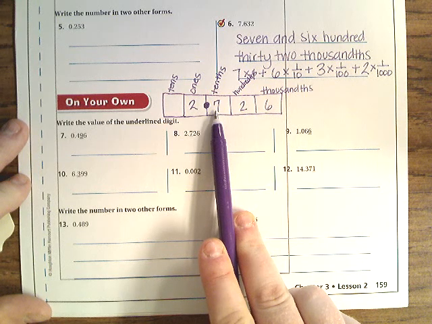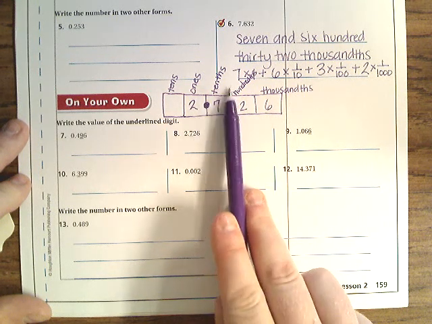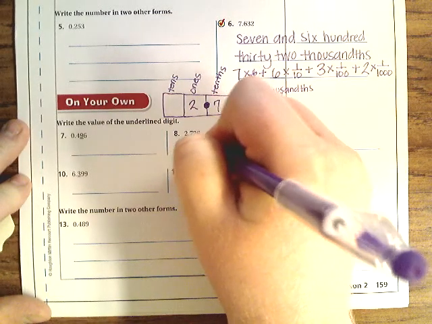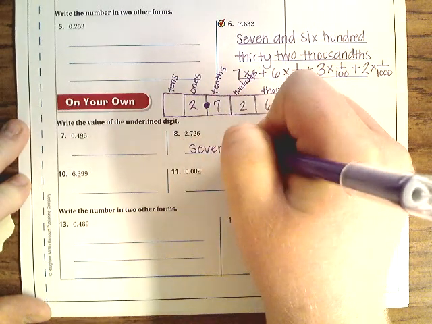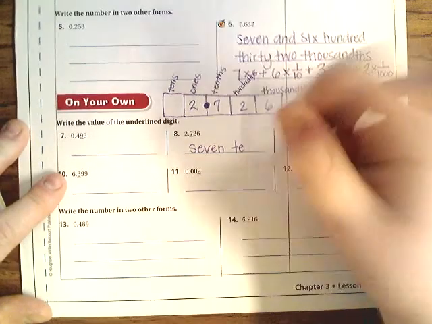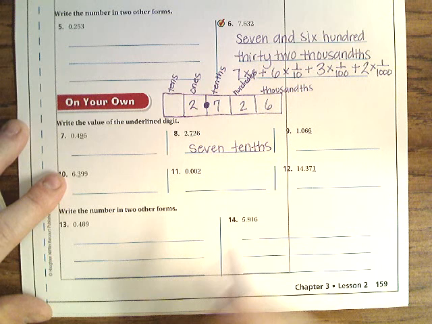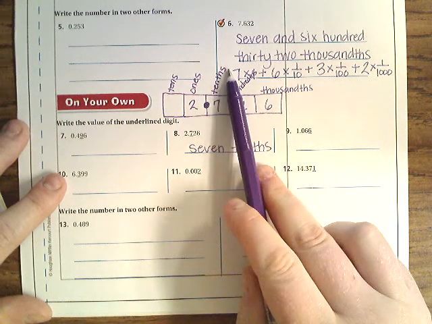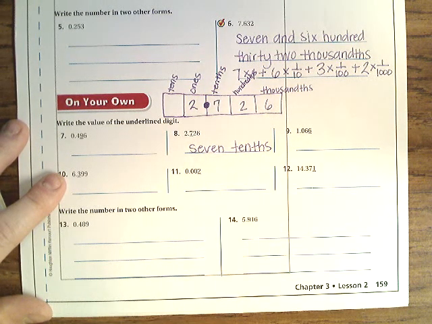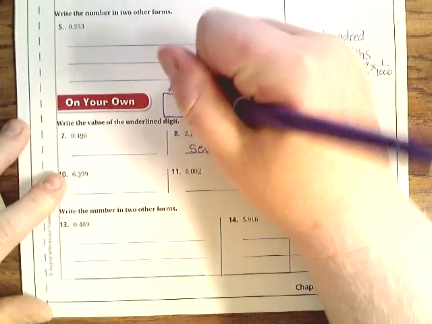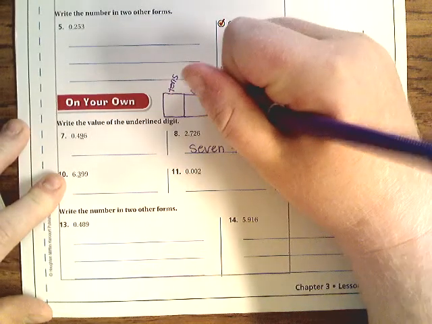That would be 7 tenths. Okay? The 7 is in the tenths position. 7 tenths. Go ahead and erase those numbers inside your place value chart because we're going to add different numbers this time.